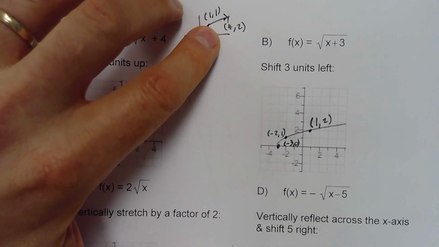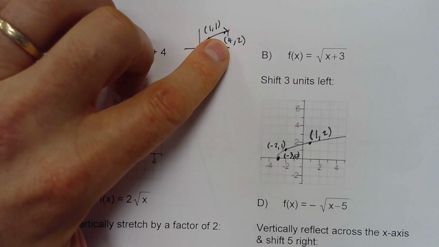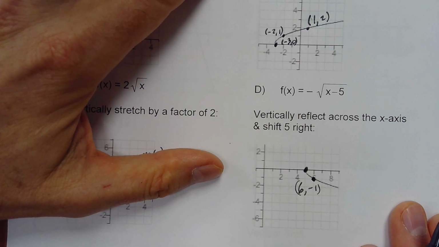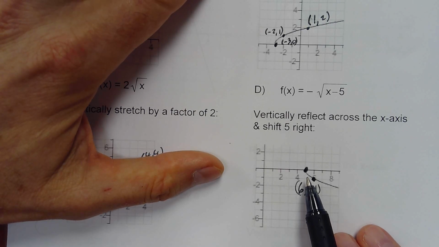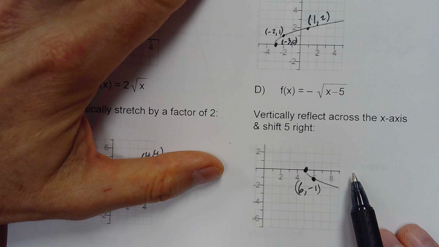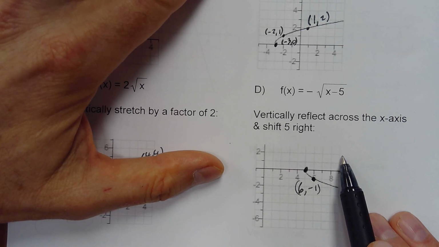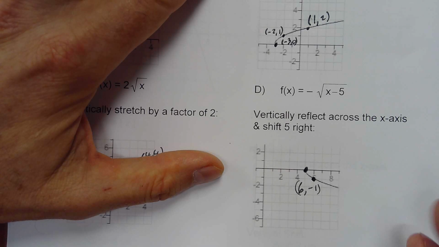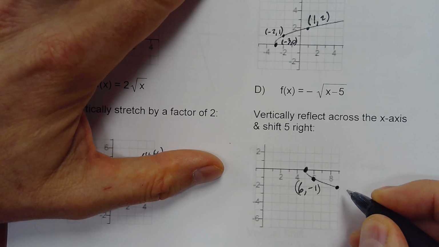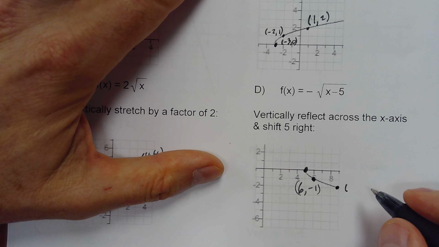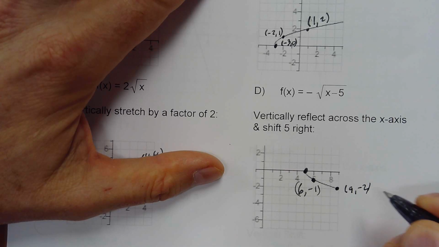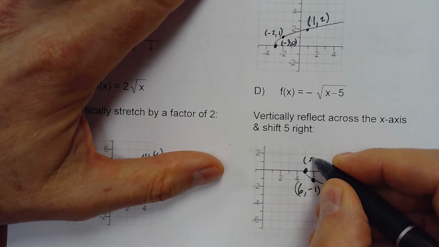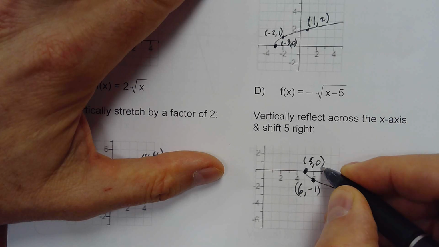And my other point, 4, comma 2, gets shifted to the right. So that becomes 9, comma 2. And then it gets reflected across the x-axis. So that now is the point 9, comma negative 2. And this was the point 5, comma 0.